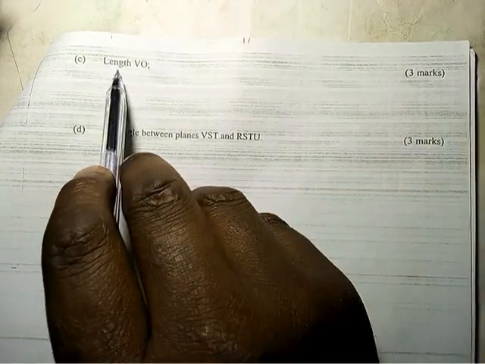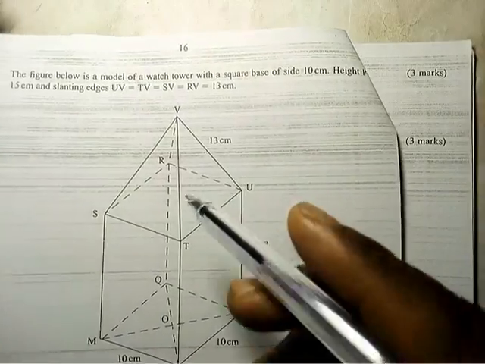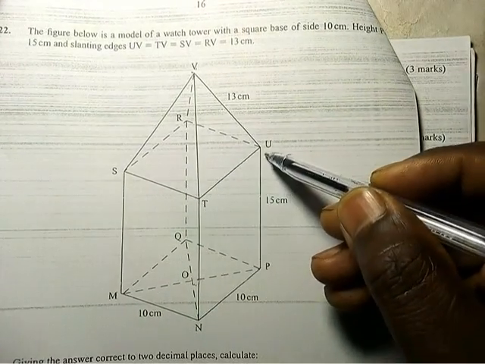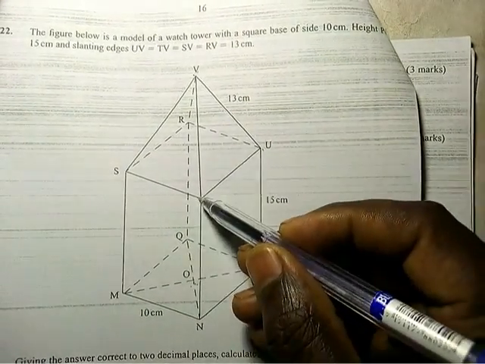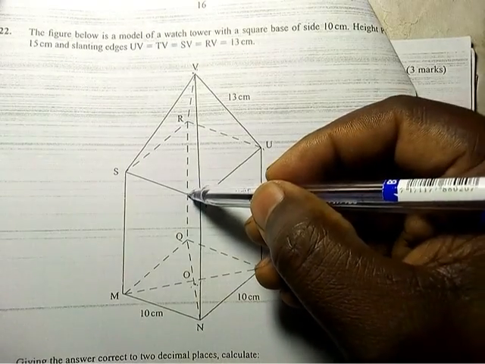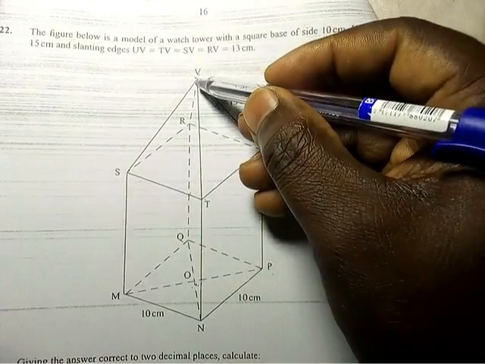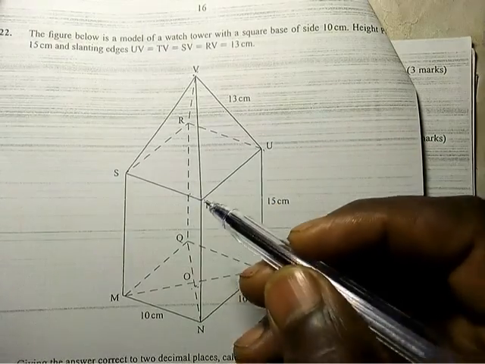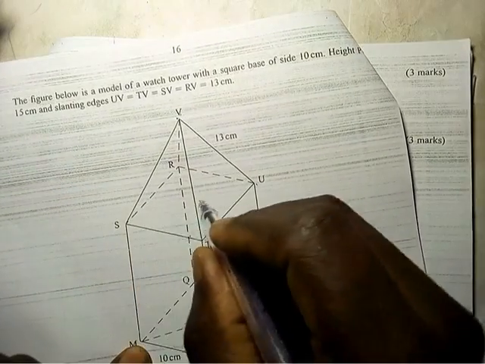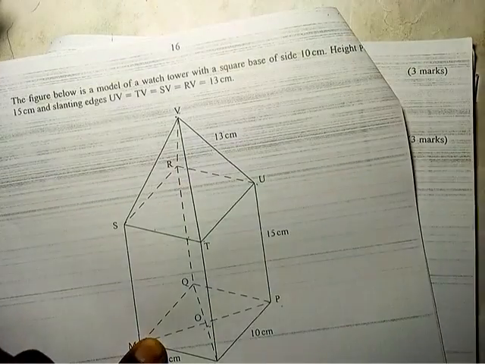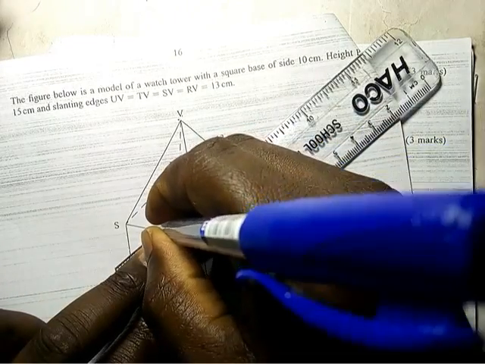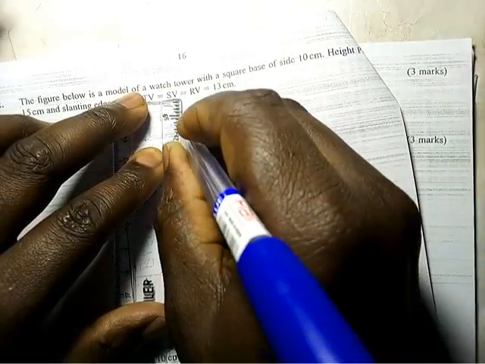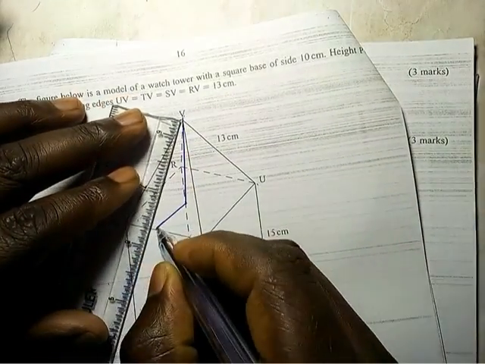So calculate the length VO. We want the length VO from here up to here. We know the height from here up to here, which is 15 centimeters. What we don't know is the height of the pyramid. So we need to get the height of the pyramid first. We know the distance from here to the center here. So we want this height here, and to do that, we need to calculate this.